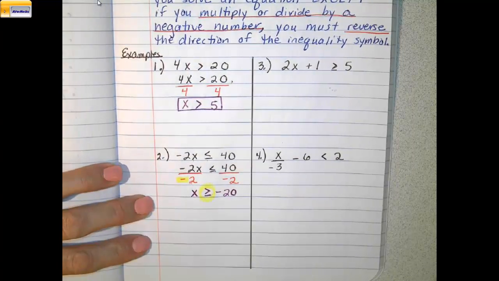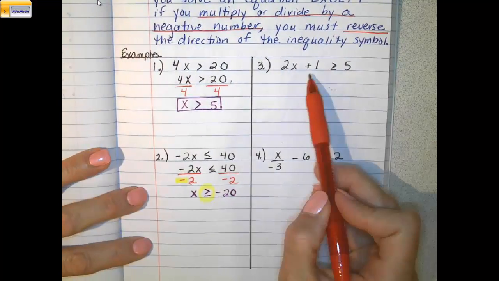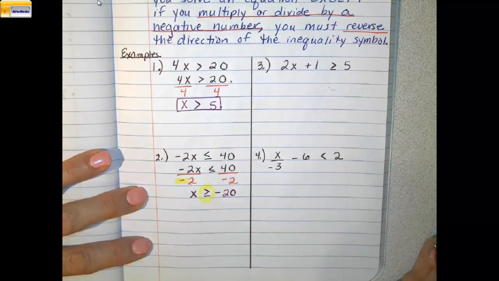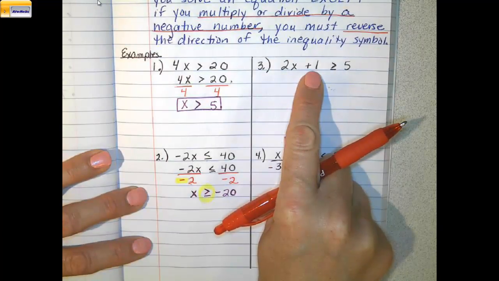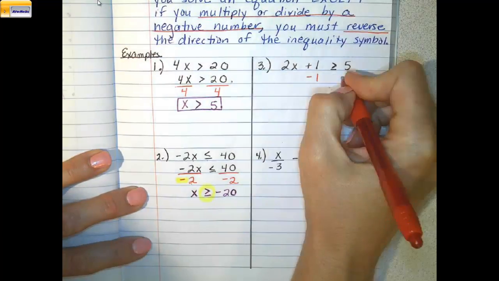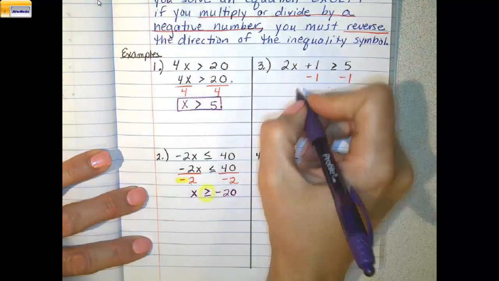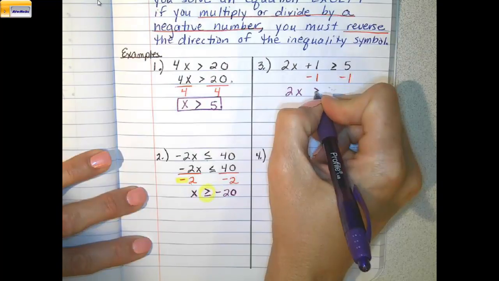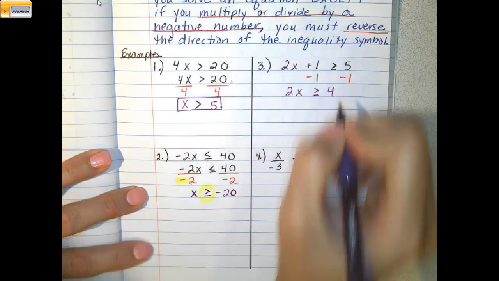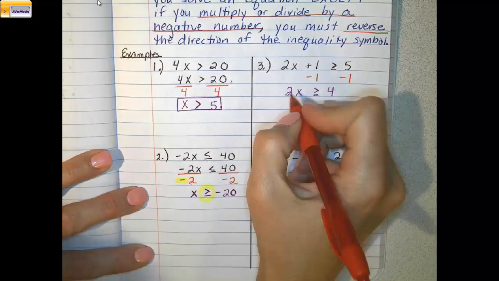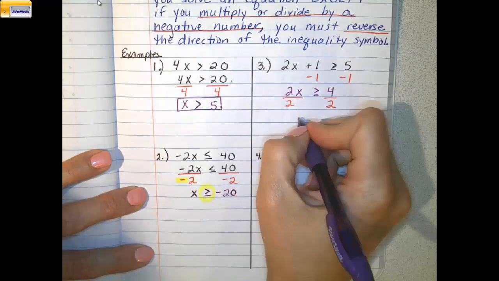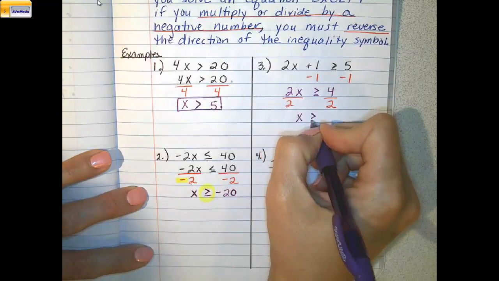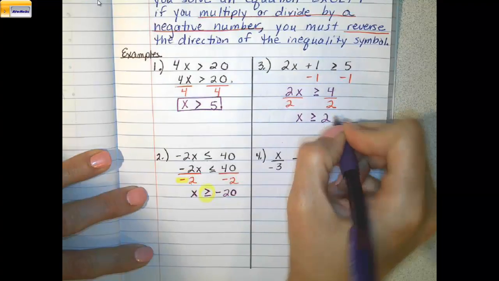In example number 3, we have 2x plus 1 is greater than or equal to 5. This is a two-step inequality. We're going to treat it just like a two-step equation. To get the x term by itself, I want to get rid of plus 1. The inverse of add is subtract, so I subtract a 1 from both sides. In doing so, I am left with 2x is greater than or equal to 4. I now have 2 times x. The inverse of multiply is divide. So I divide both sides by 2, and my final answer is x is greater than or equal to 2.